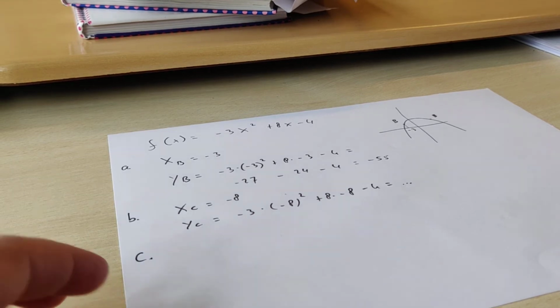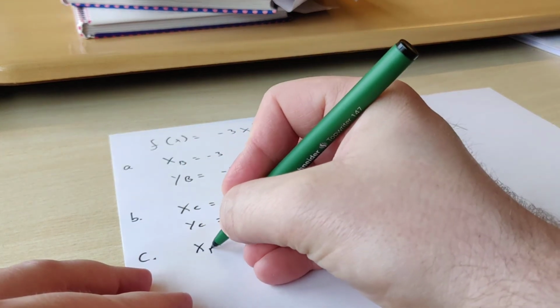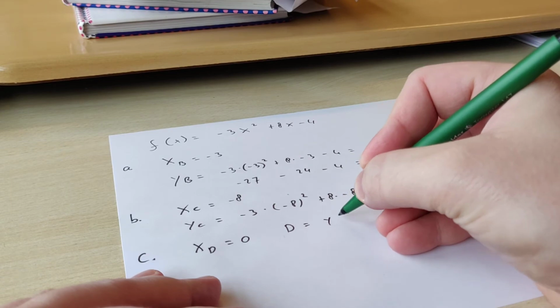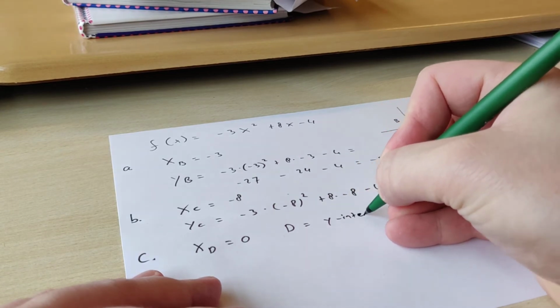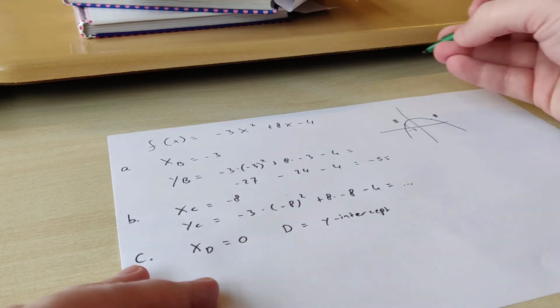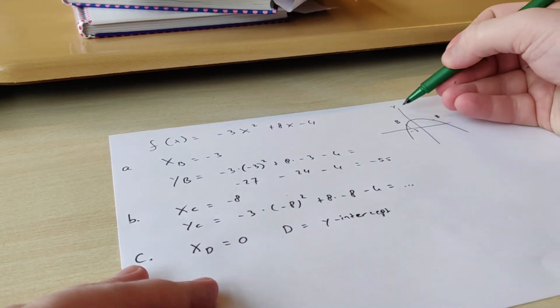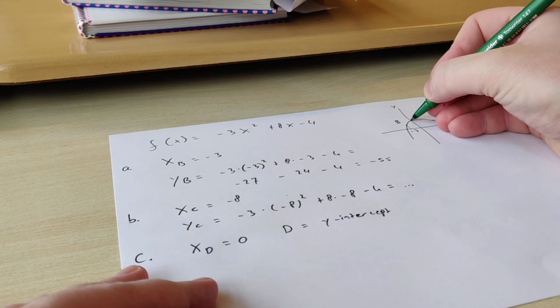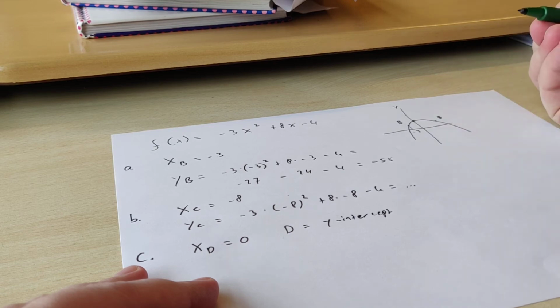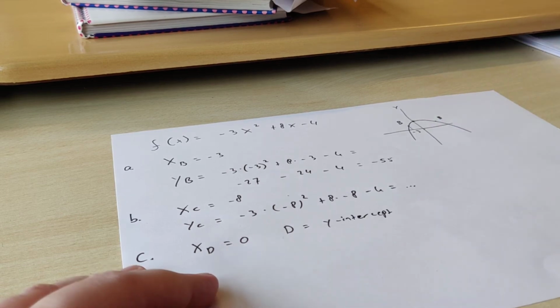Moving on to exercise C, it says, the graph of f has y-intercept D. D is (xD, 0). So now it says xD is 0. But the question also says that D is the y-intercept. Now the word y-intercept means that it intersects the y-axis. Here the vertical one is the y-axis. Here it intercepts it, right? So when it's on the y-axis, the x is always 0. That was one of the things you learned earlier.